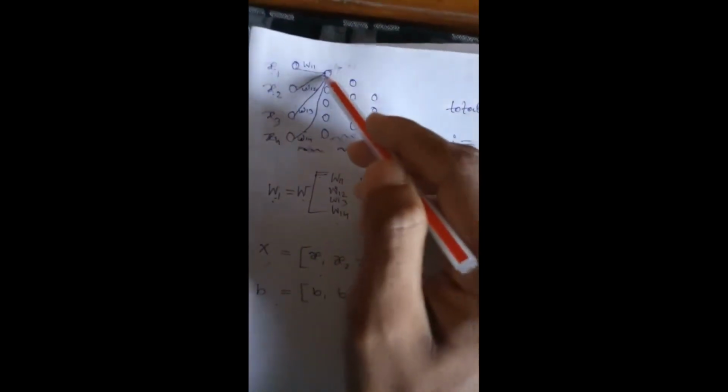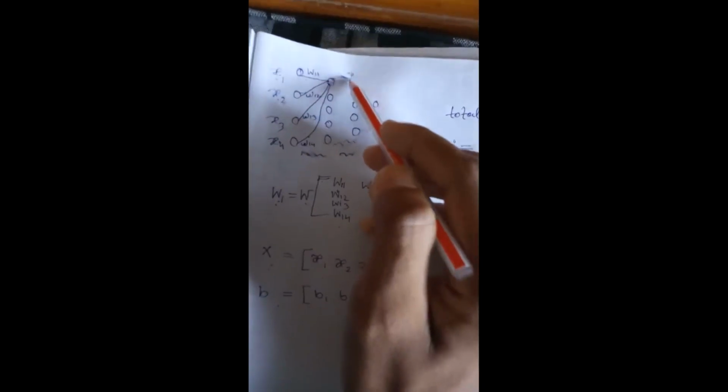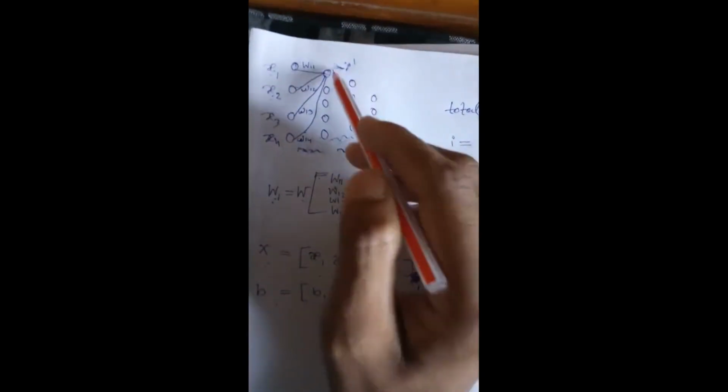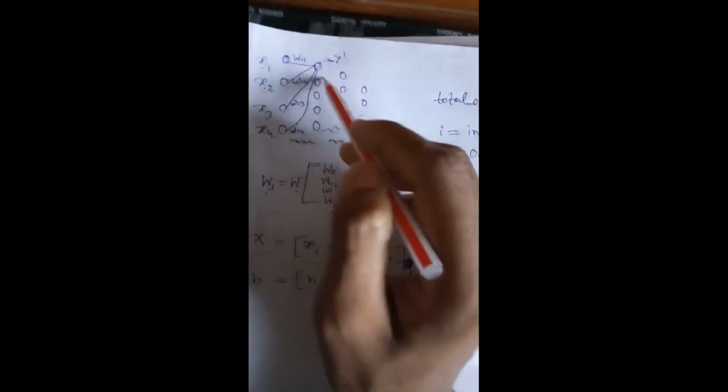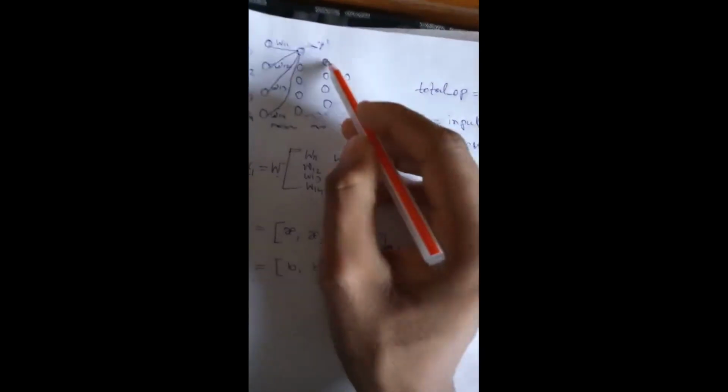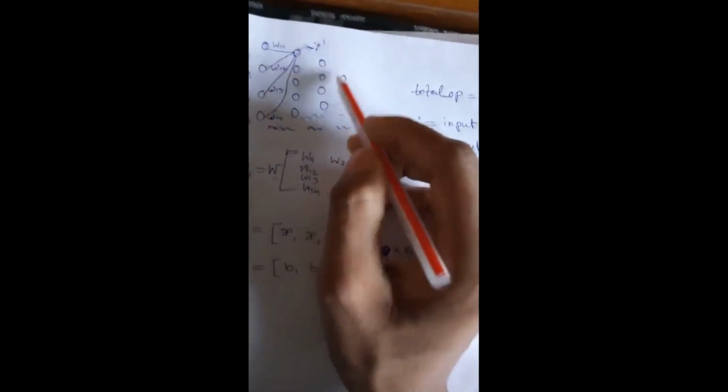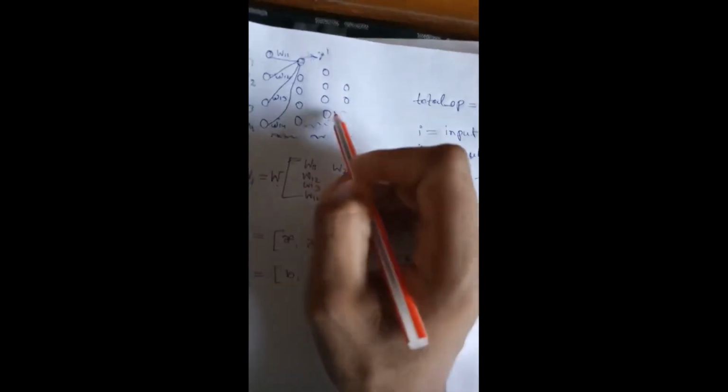All this goes to this node, and this is the outcome of that operation, which is y1. Now we can use y1, y2, y3, y4 as x for this operation. For the third operation, we use the outputs of the nodes of this layer. Each node has an output from its previous operation, so we use that as x. If there are many more layers, we can use the same approach again and again.